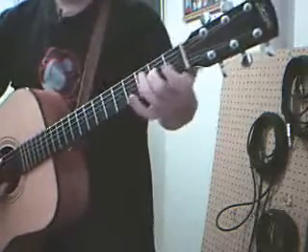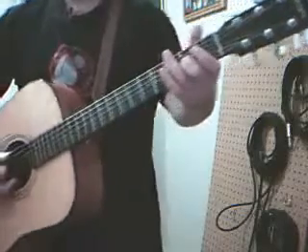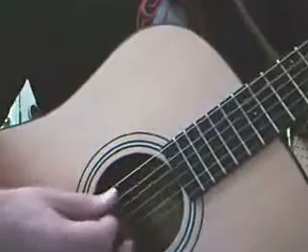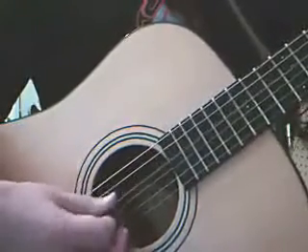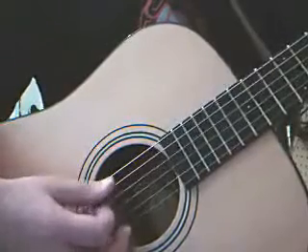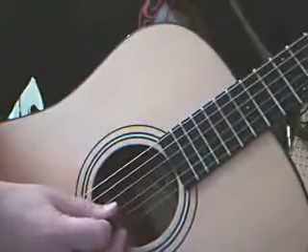If I was to do the same thing, but now I'm not picking this one and this one, I'm actually picking the fifth and the fourth, those two.